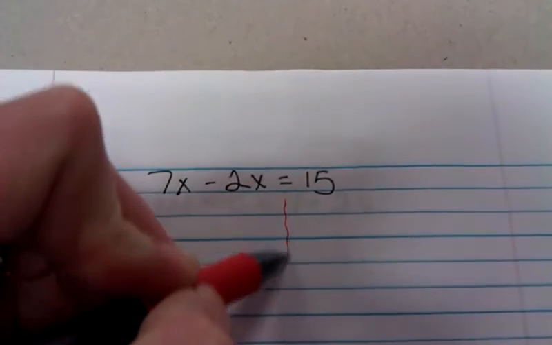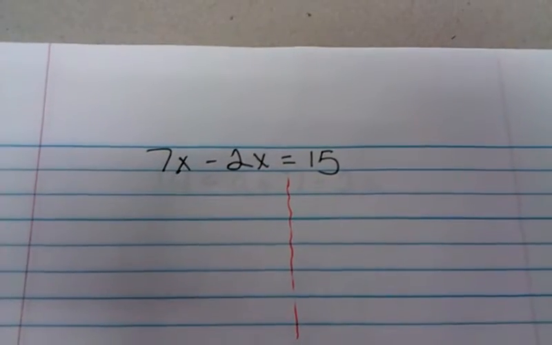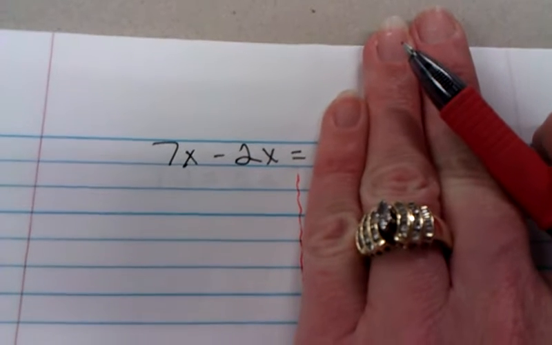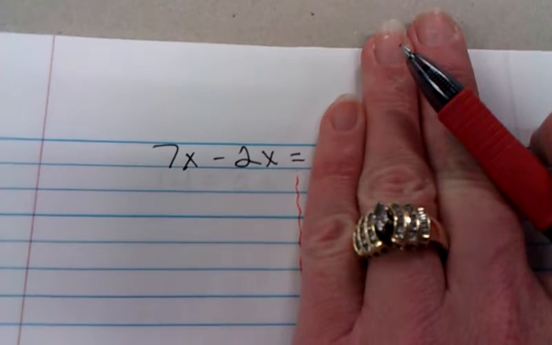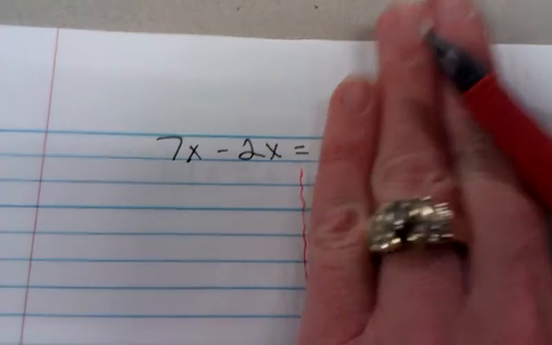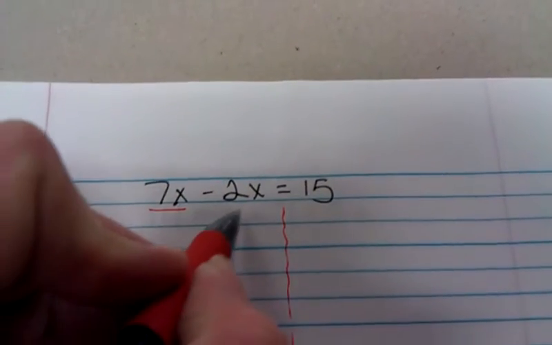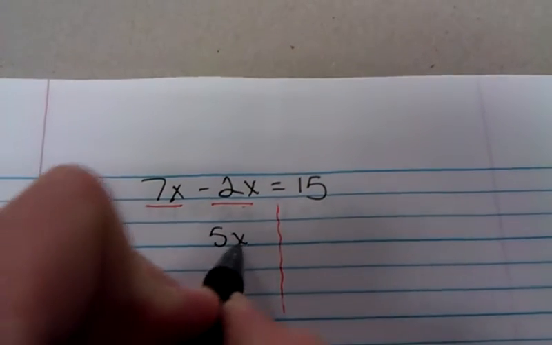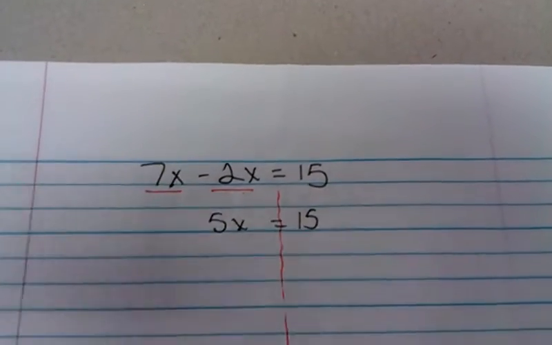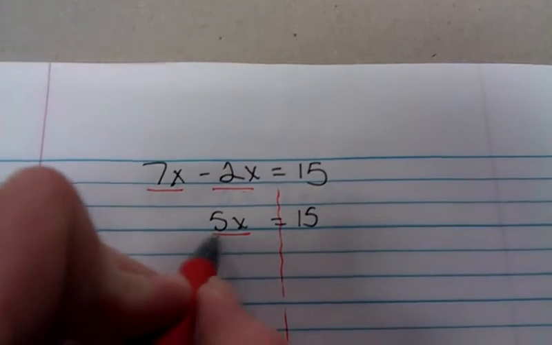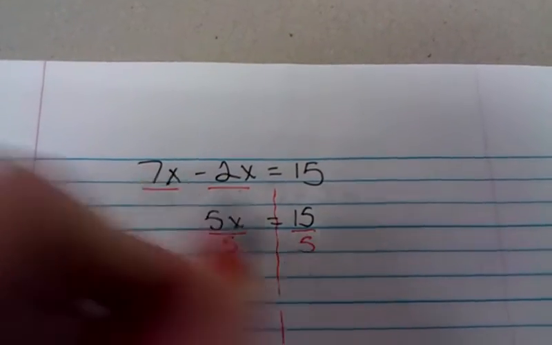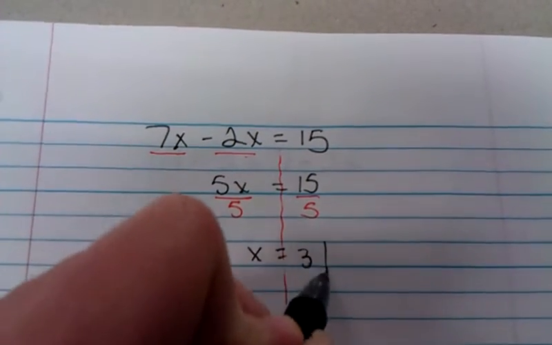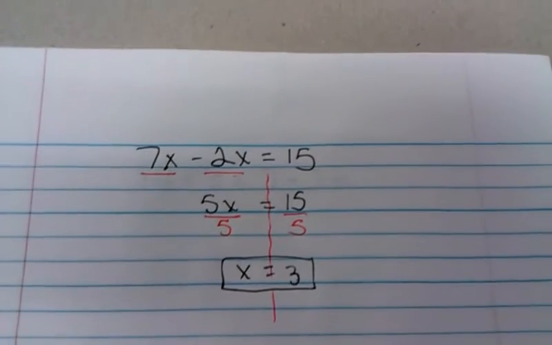What I would do first is I draw a dotted line right here to separate with my equal sign. I look on the left-hand side and I think, is there anything that I can put together, combining like terms or simplifying? Yes, there is. 7x minus 2x, that right there is 5x equals 15. I will divide by 5, and x equals 3. That is my solution.